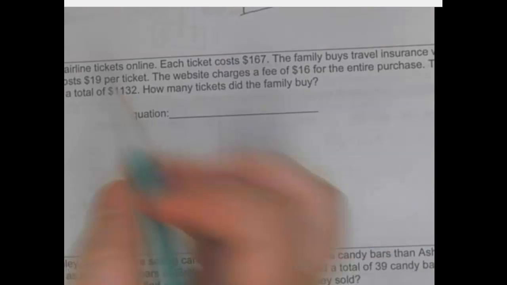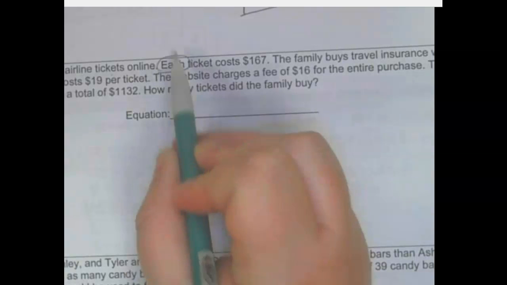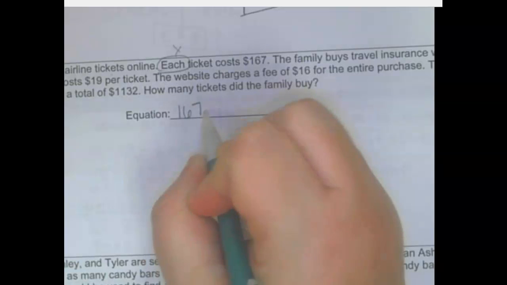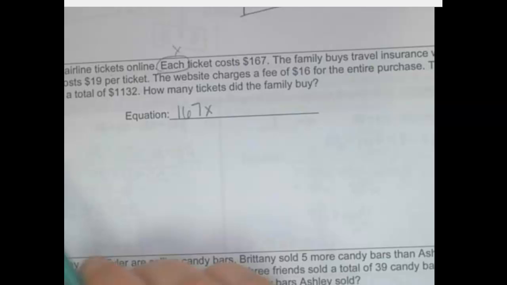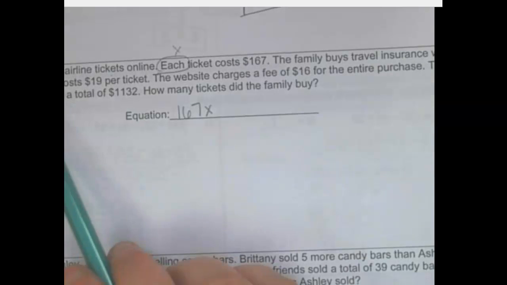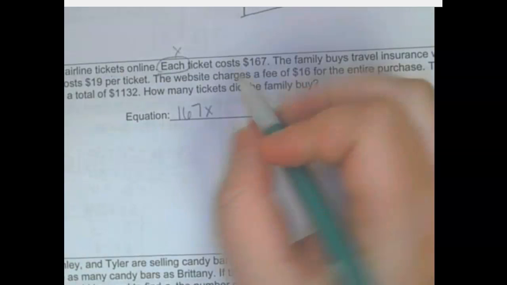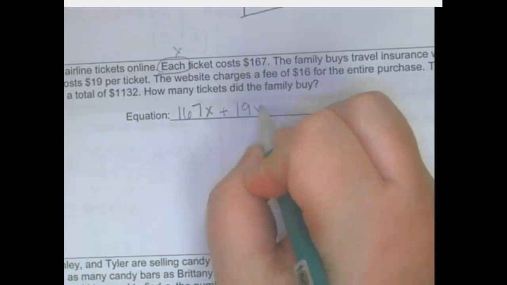Alright, let's look. A family buys airline tickets online. Each, there's a multiplication word, is $167. So $167 each. Family buys travel insurance with each ticket. So we have a second each there, don't we? That costs $19 per ticket. So they're going to add $19 per ticket also.